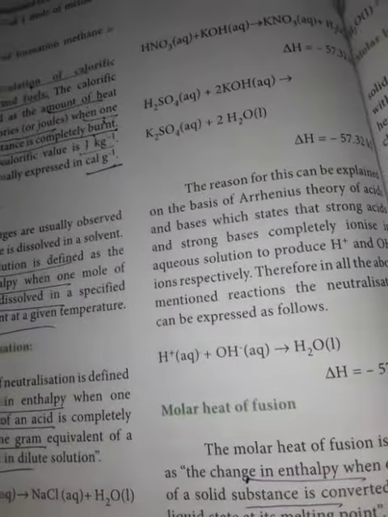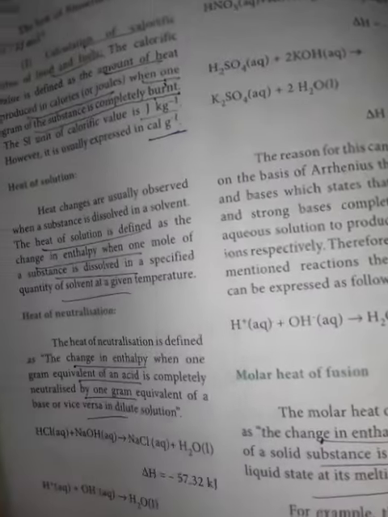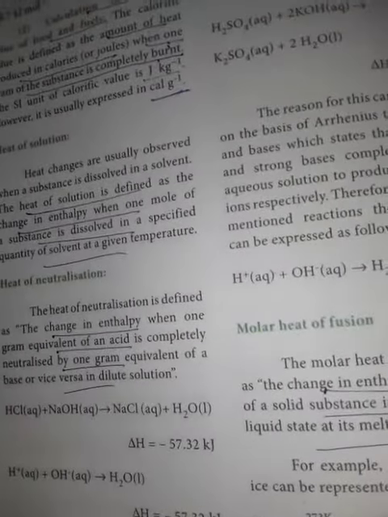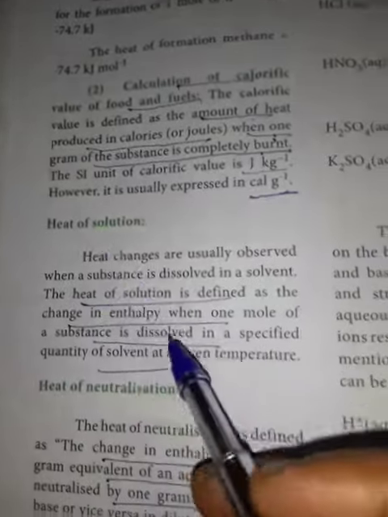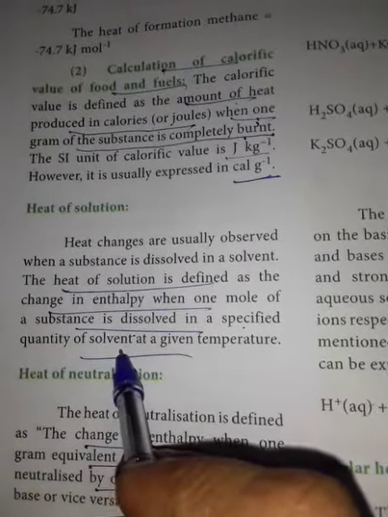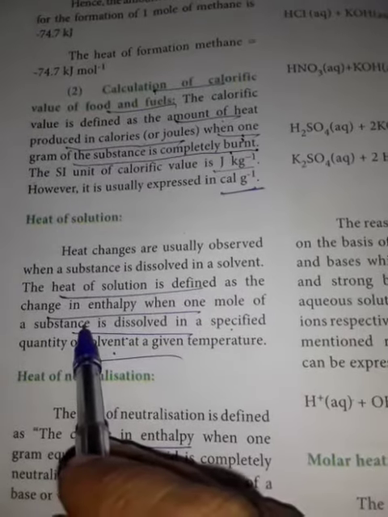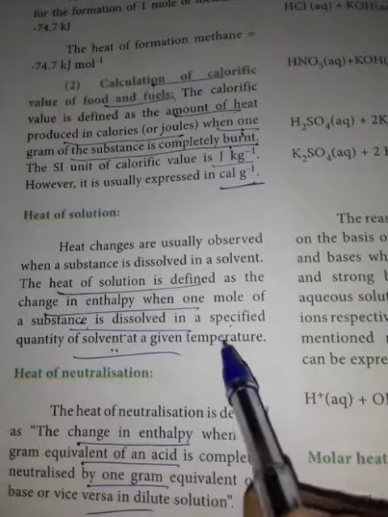Next, based upon this, some definitions. Heat of solution is defined as the change in enthalpy when 1 mole of a substance, that is, 1 mole of a solute, is dissolved in a solvent at a given temperature.